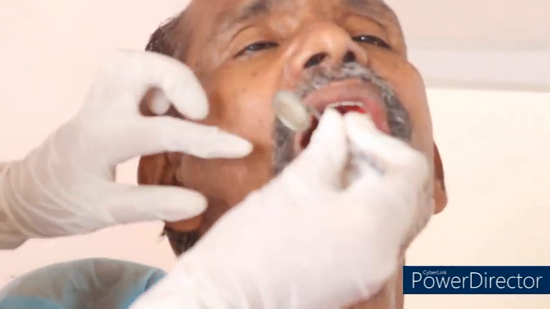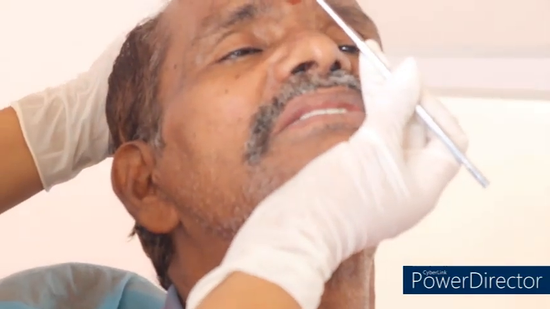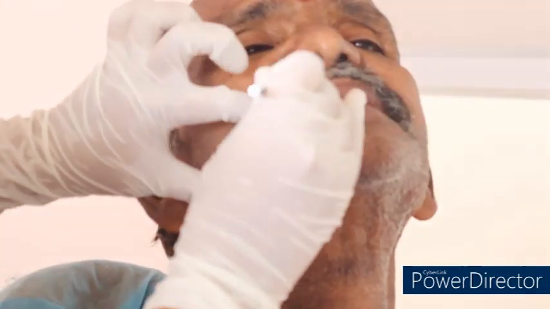Similarly, you have to check the right side also. This can be visualized with the mouth mirror. So all the posterior teeth are in simultaneous contact.